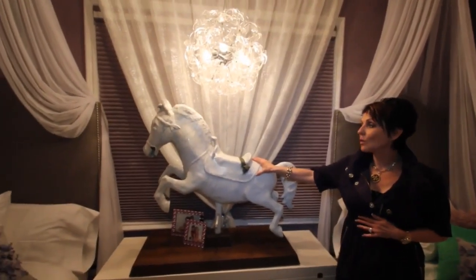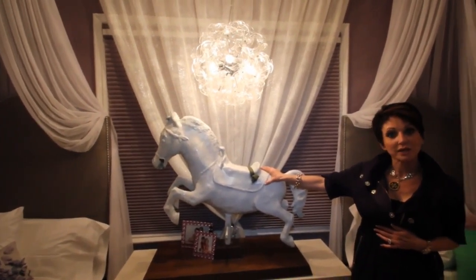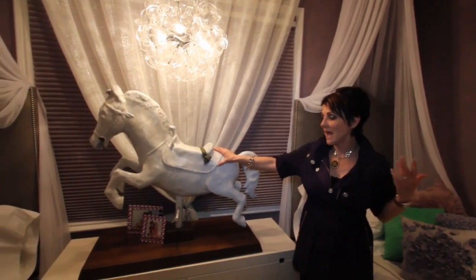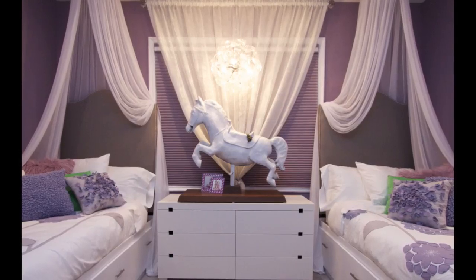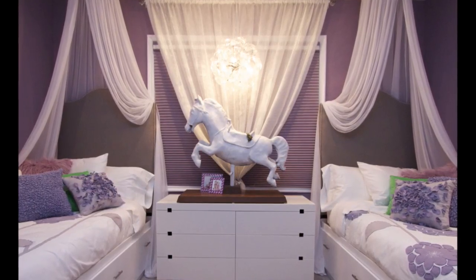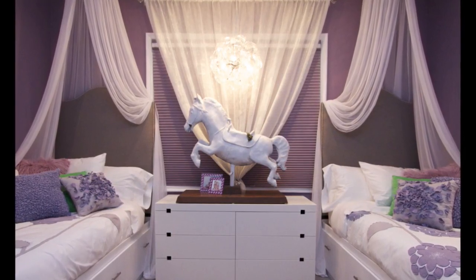I also found this really cool, like a carousel horse. It was an antique carousel horse, and it had already been painted out white. It was so cool. So when we finished the room, it turned out pretty nice, but we did a ton of white, a little bit of gray, and of course, purple.